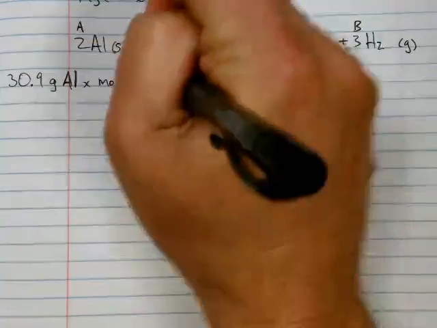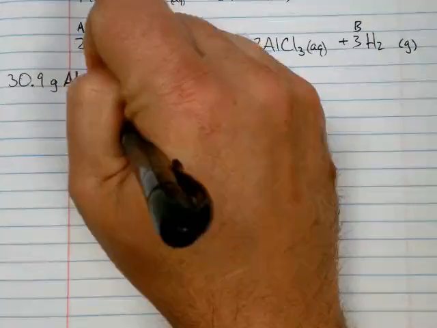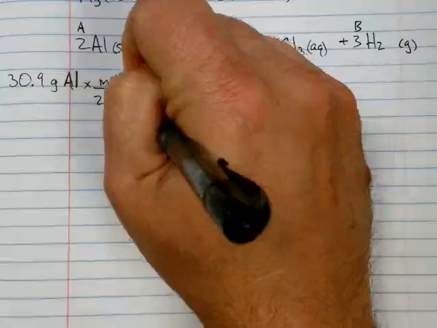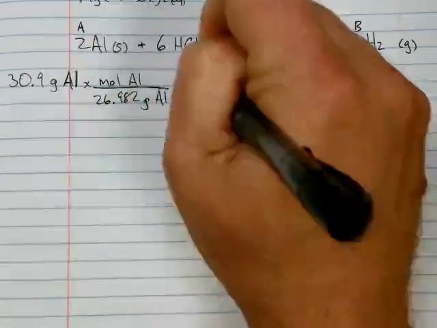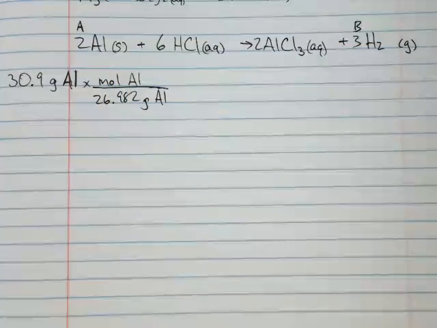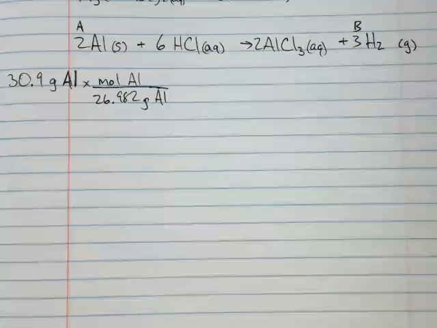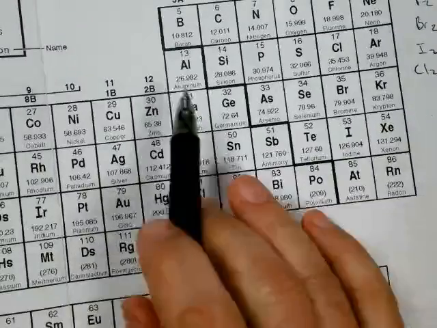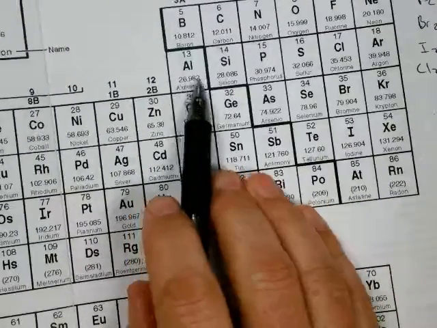Yep, a mole of aluminum is equal to the molar mass of aluminum. And then, of course, if you don't know that, that's where we got it.